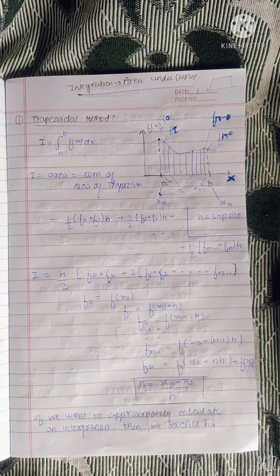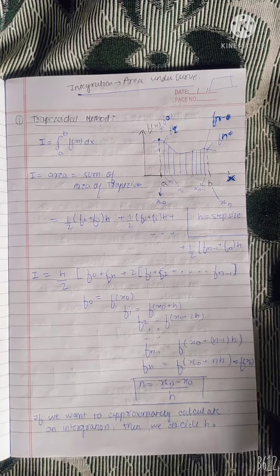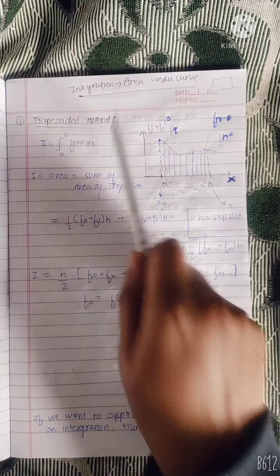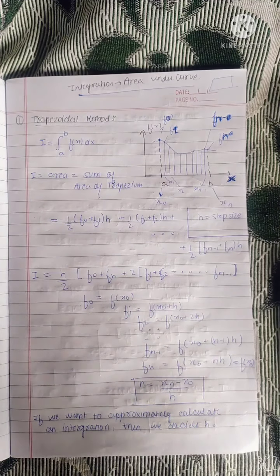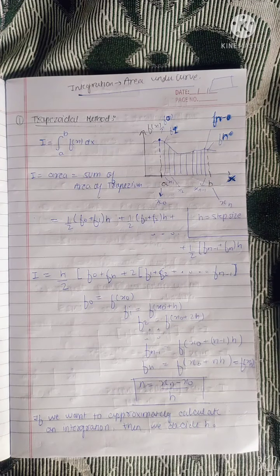As you all know, integration is basically the area under the curve. Whenever we discuss integration, what we calculate is the area the curve occupies. The approach behind the trapezoidal method is that we break the curve down into small trapeziums, add their areas, and get the total result.